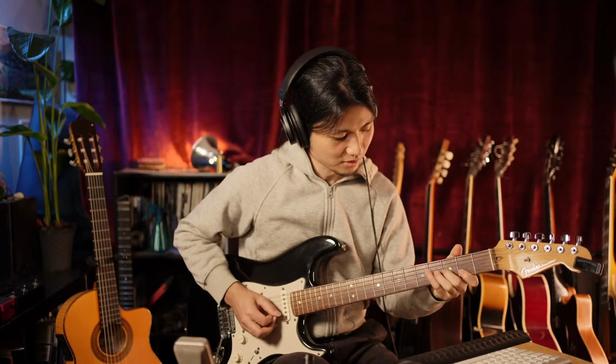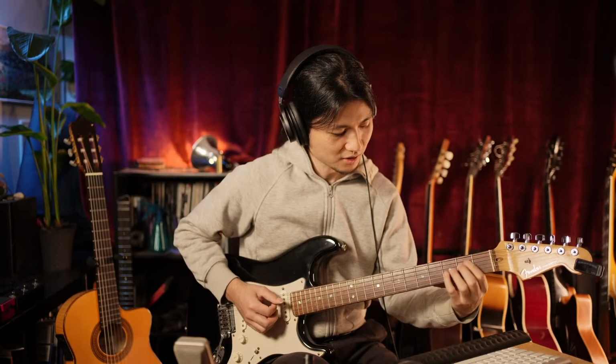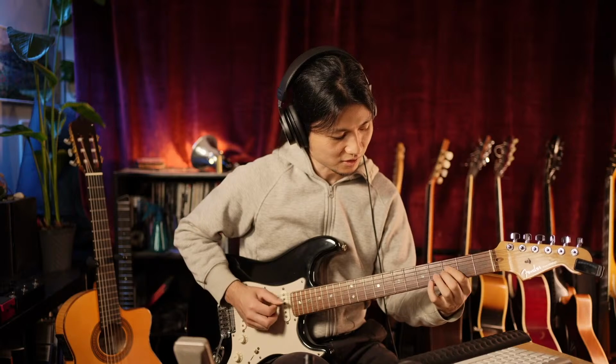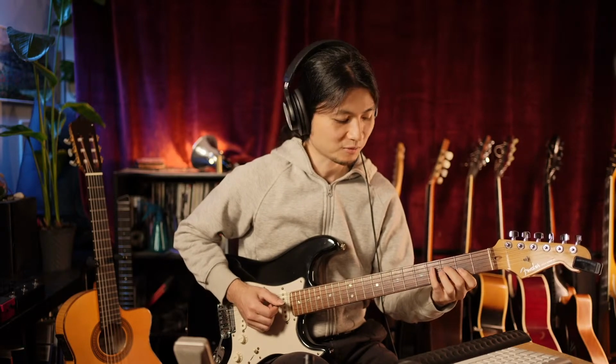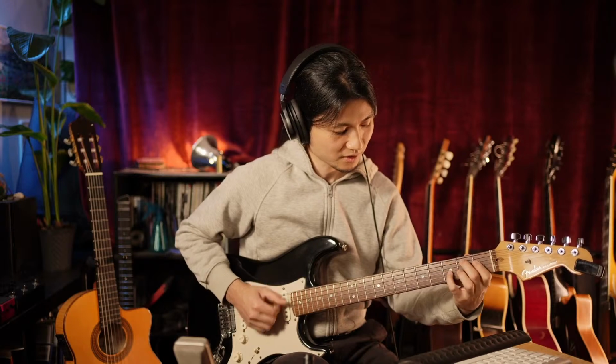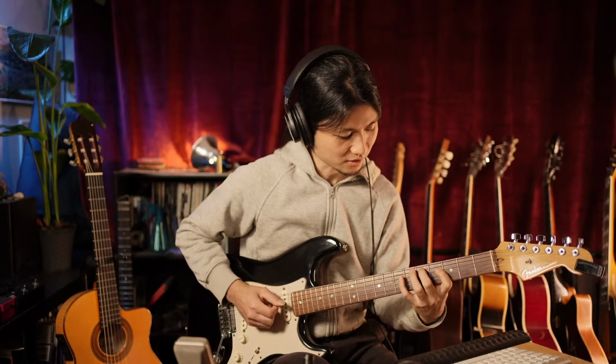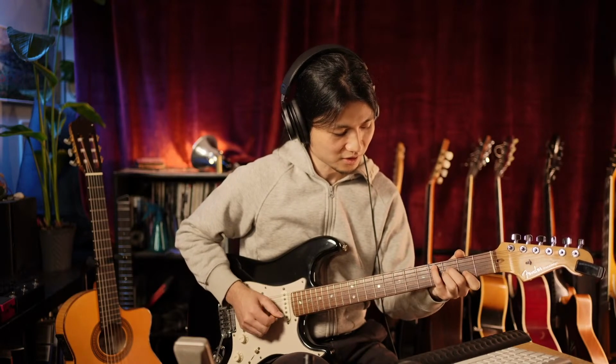Somehow B flat minor pentatonic blues stuff kind of works. Yeah. Sometimes it takes time to figure it out, but I try to get to that as quick as I can.